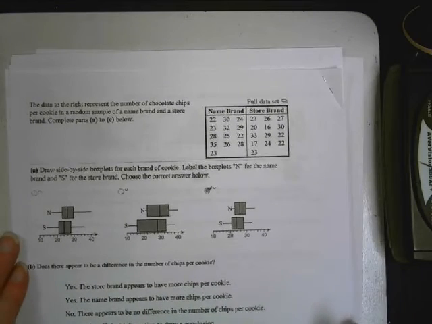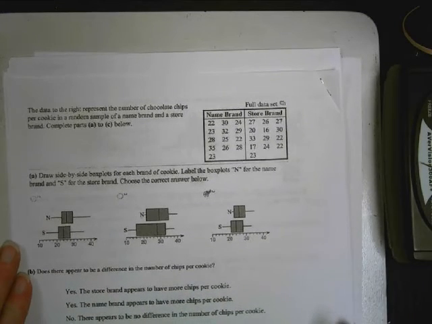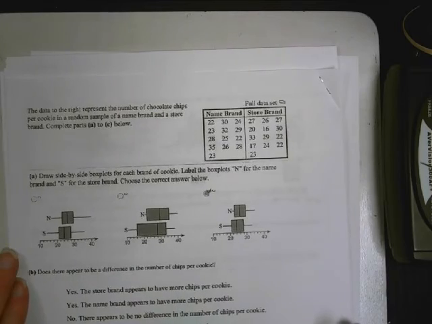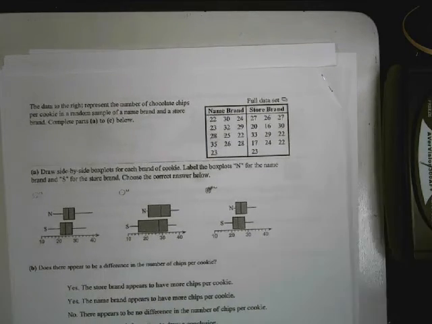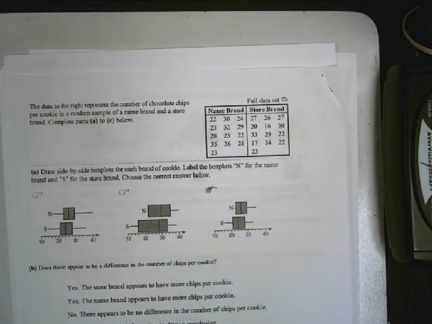All right, the data to the right represents the number of chocolate chips per cookie in a random sample of a name brand and a store brand. Complete parts A to C below.